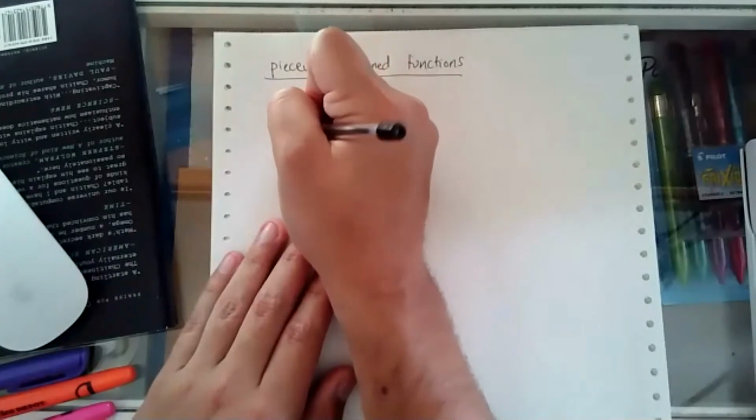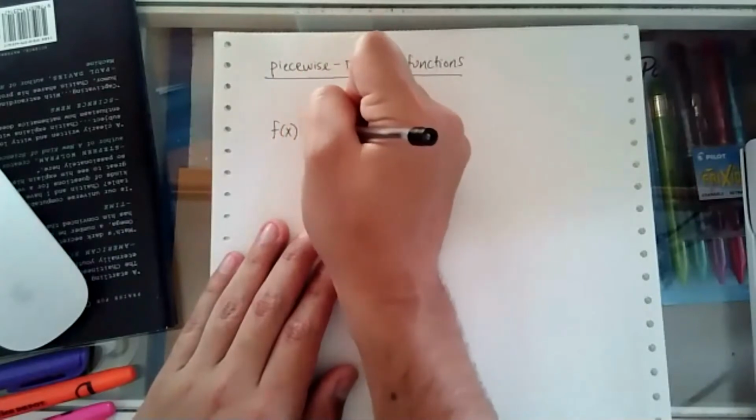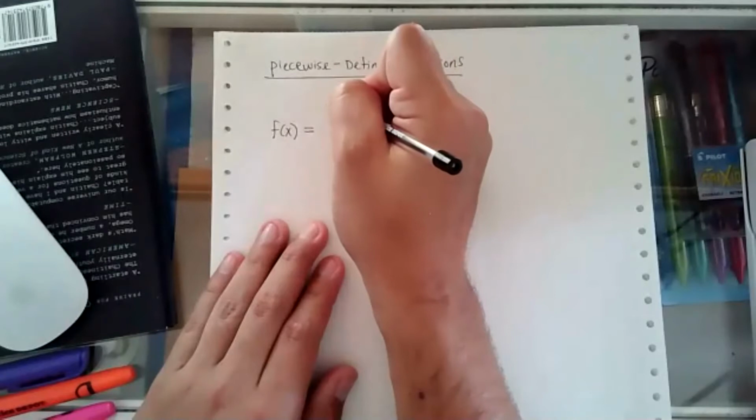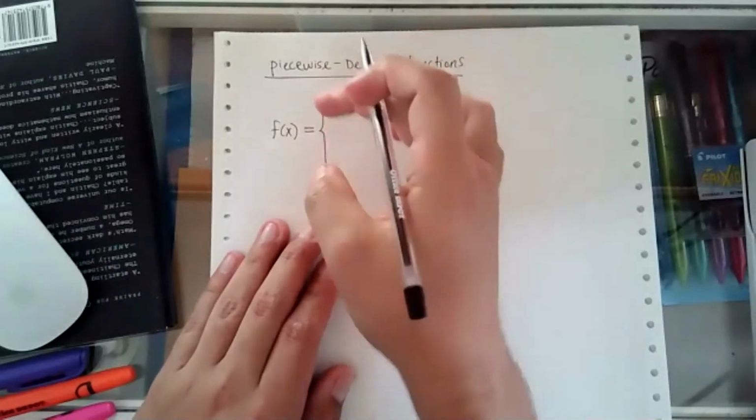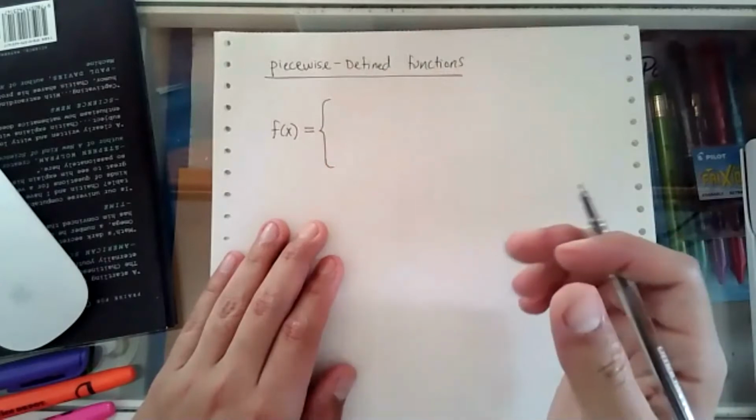Okay. f of x is equal to, and then there's this brace thing that connects different equations.